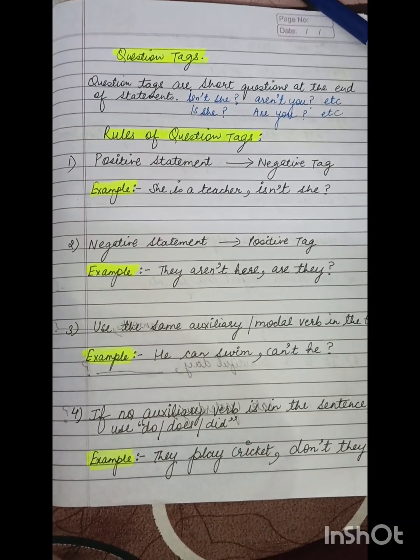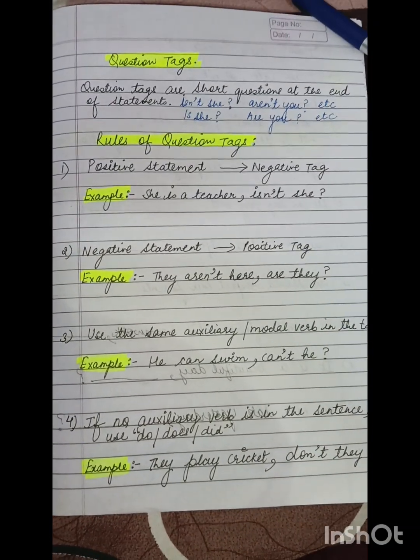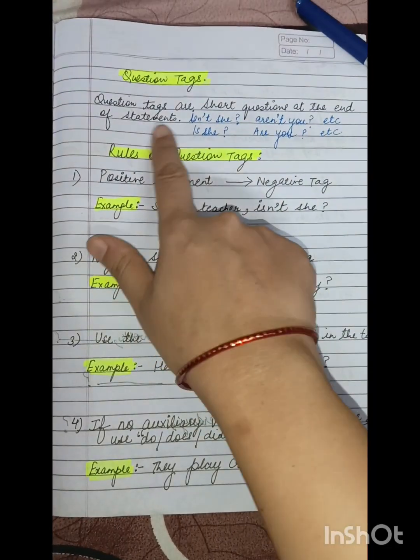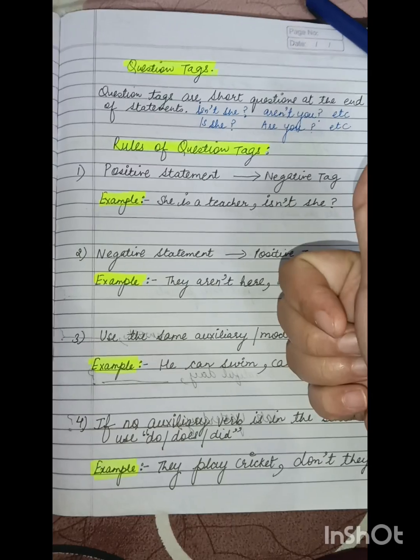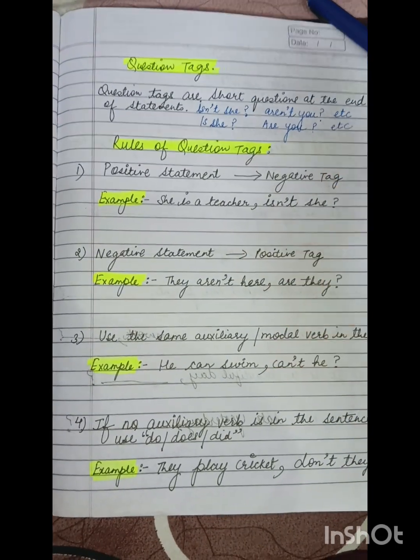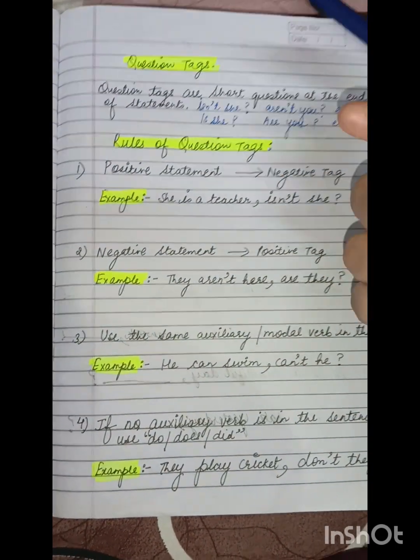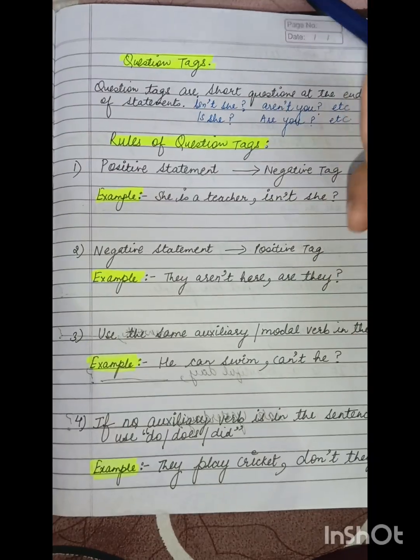So before I begin, I want to tell you what question tags are. Question tags are basically the short questions that are formed at the end of the statements. How do we form them? This is what we are going to learn through the rules, followed by a small exercise.